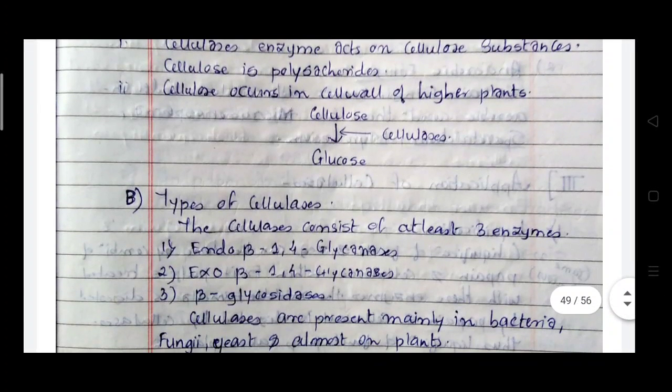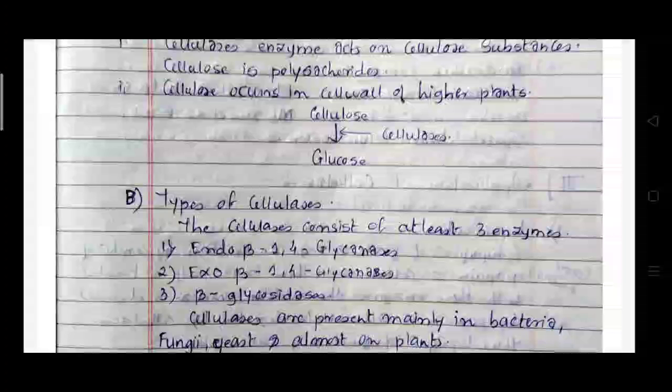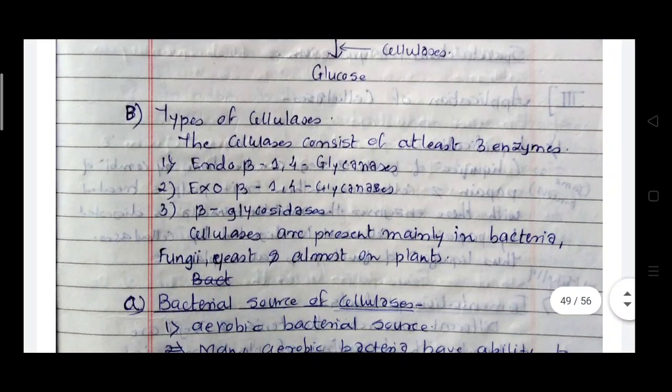Then there are different types of celluloses. Celluloses consist of at least three enzymes. The first is endo beta 1,4 glycanases. The second enzyme is exo beta 1,4 glycanases, and the third enzyme is beta glycosidases.